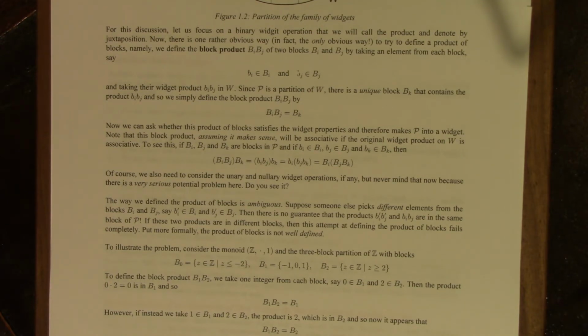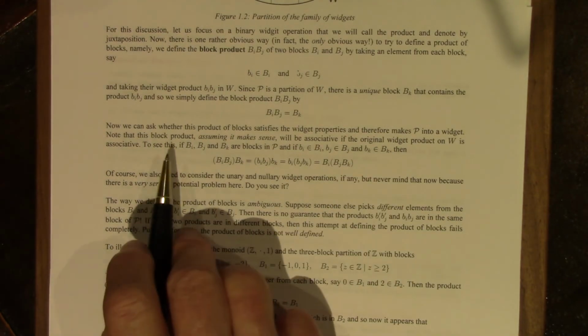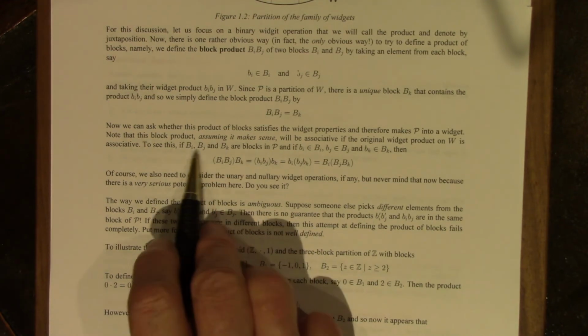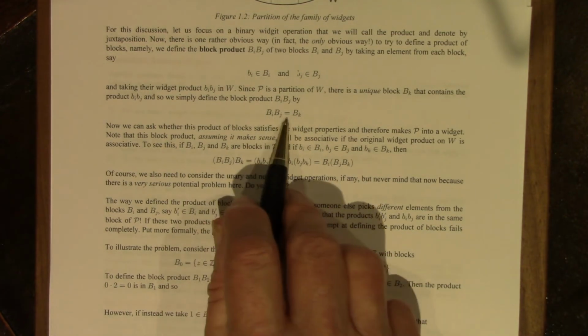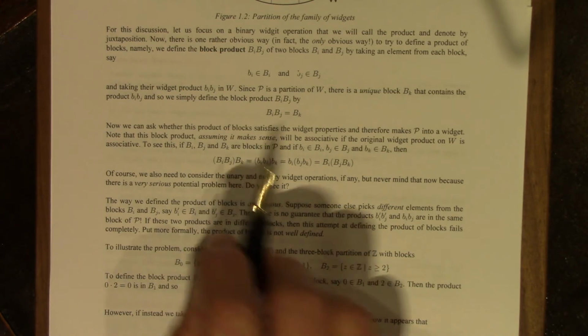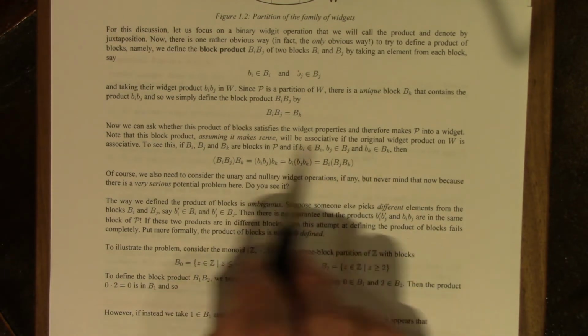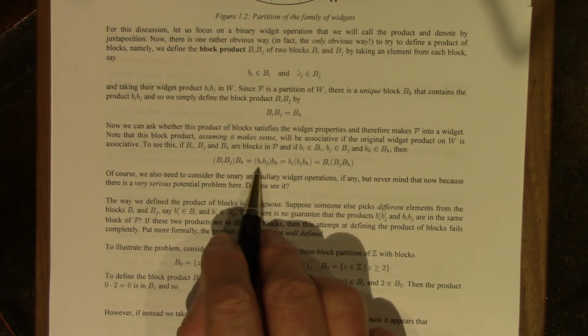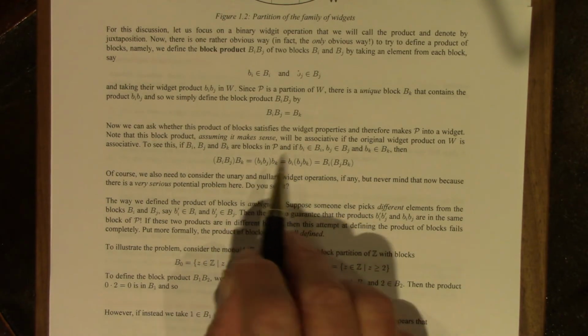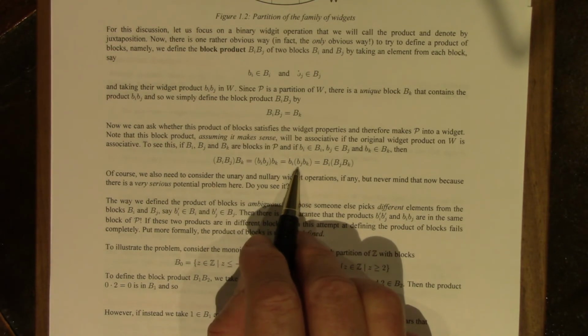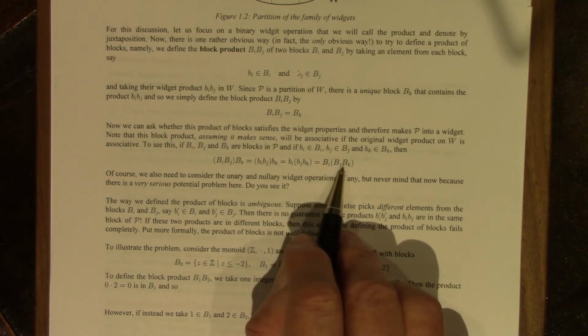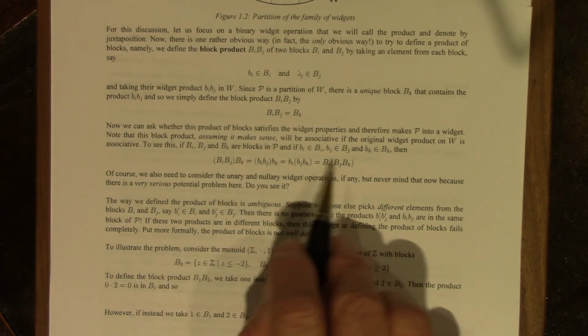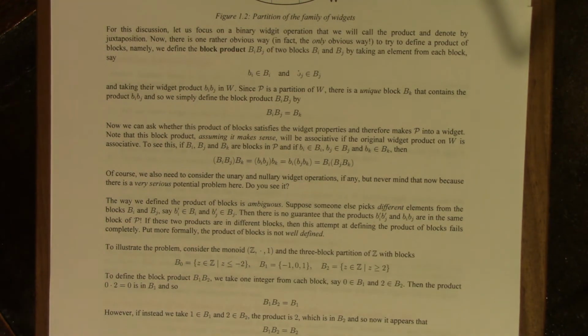Well, just as an example, if this block product, assuming it makes sense, will be associative if the original widget product is associative. And here's the reason. Say we have three blocks, B_i, B_j, B_k. This is just three arbitrary blocks of the partition. And if we take individual elements from each block, then this block product is equal to this product of elements of W, and now we can use the associativity in W to write it this way, and then this is by definition equal to this. So we get associativity of the block product. It kind of raises up to the blocks.